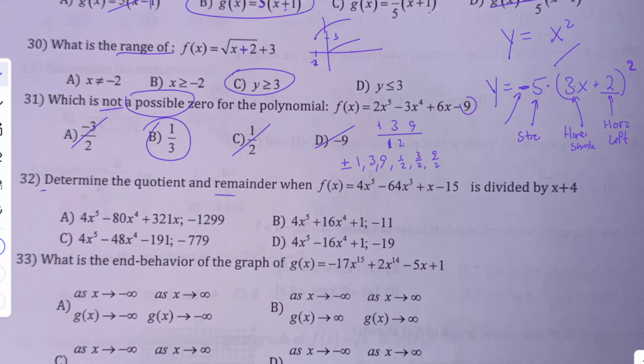Determine the quotient and remainder. Seems like we kind of did this one recently. We could do synthetic or long division. I noticed it's 5, 3, 1. So we need to put those zeros in there. So 4x to the 5th, 0 x to the 4th, -64 x to the 3rd, 0 x to the 2nd, 1, and -15. Synthetic, -4. Oop. Easy.